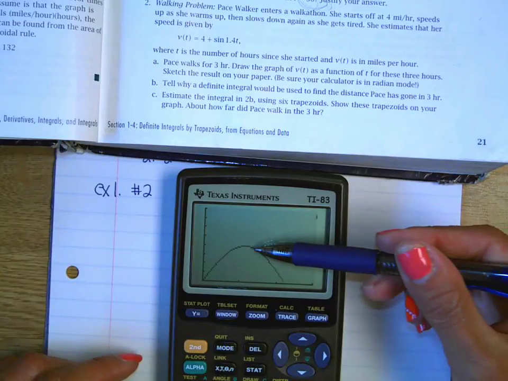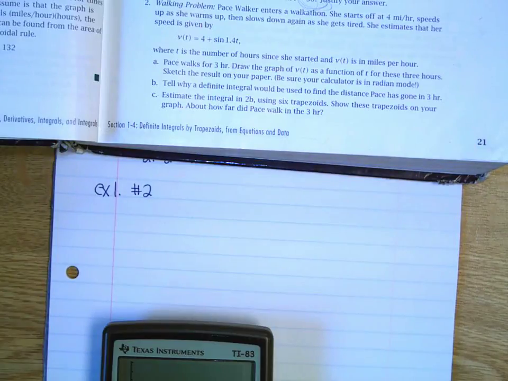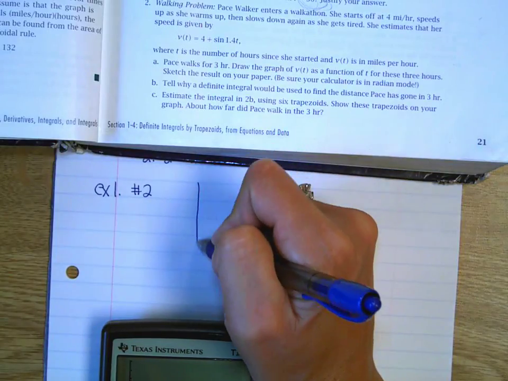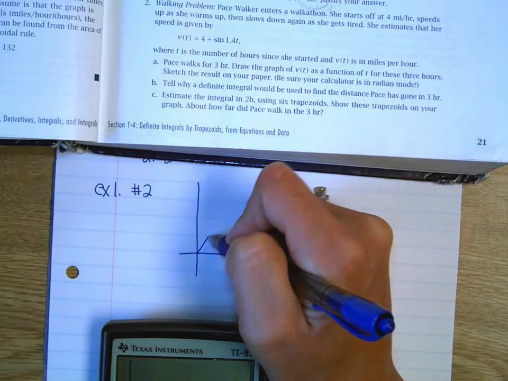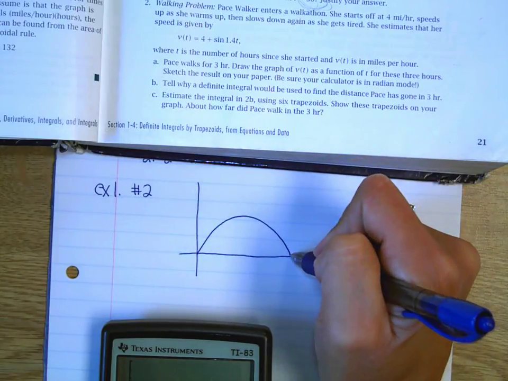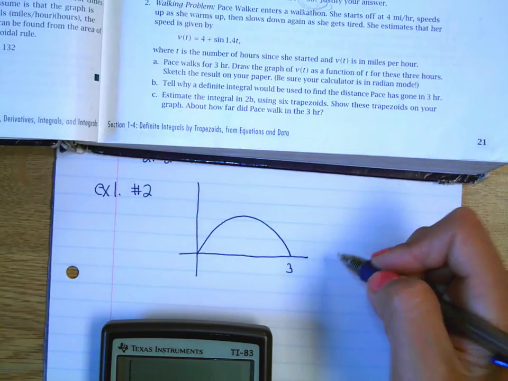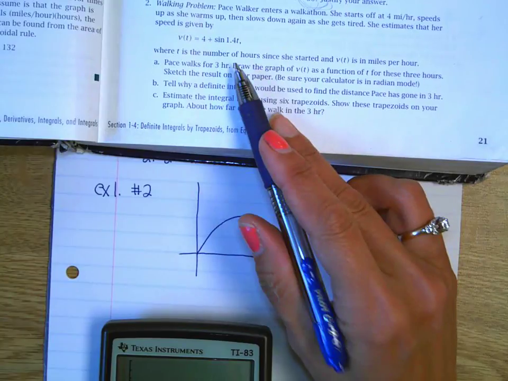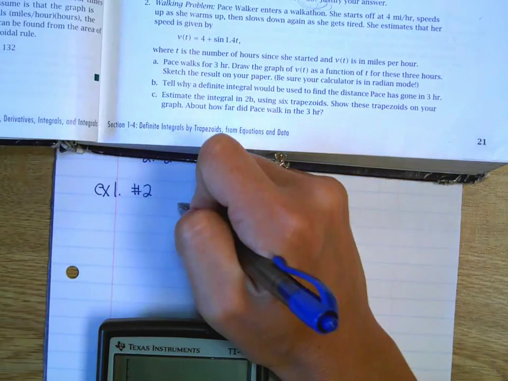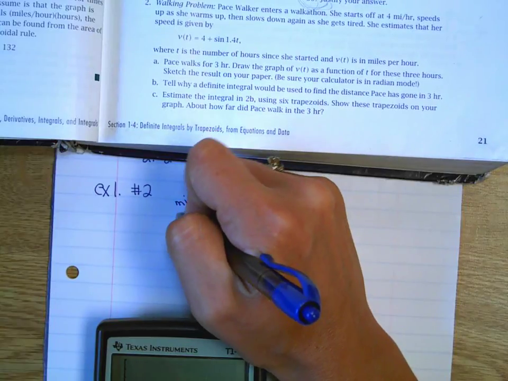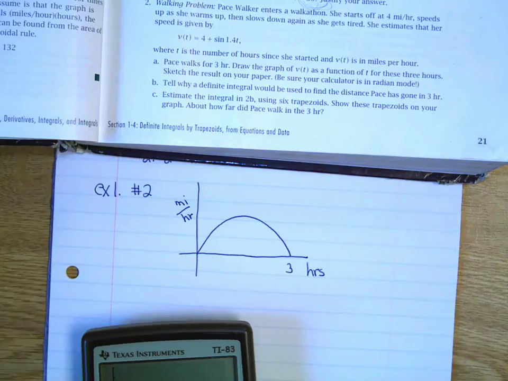It's just a guess, using some common sense. If it's not big enough, I'll go back and change it. Okay, it's definitely big enough, I can see the top of the graph. So it's just kind of one of the sine humps. Okay, our units, you should always keep track of the units. T is the number of hours, and then miles per hour. Okay, so A is done.